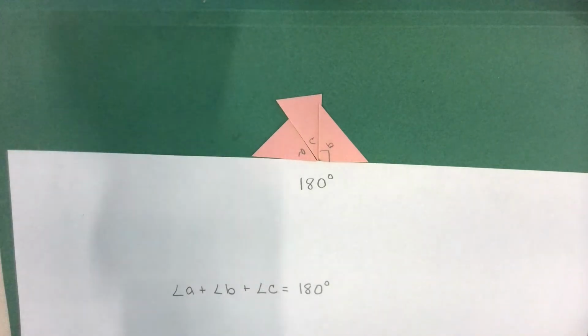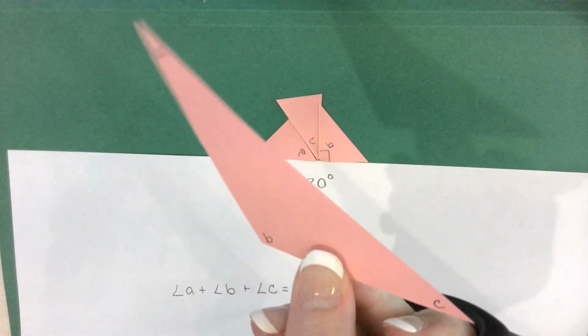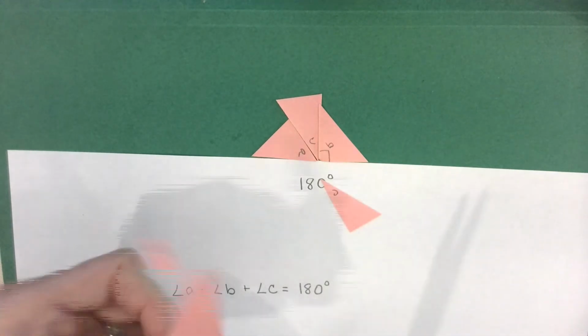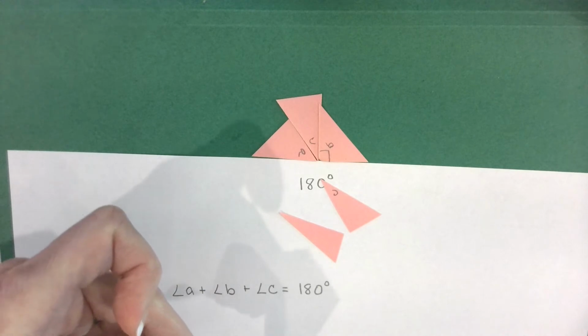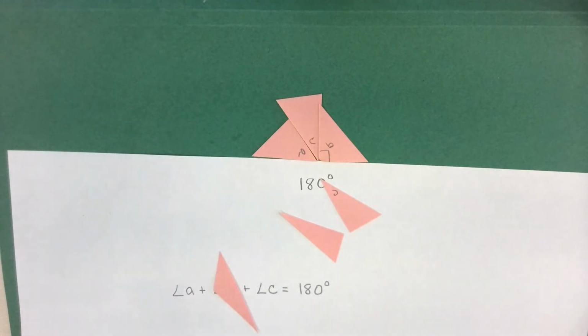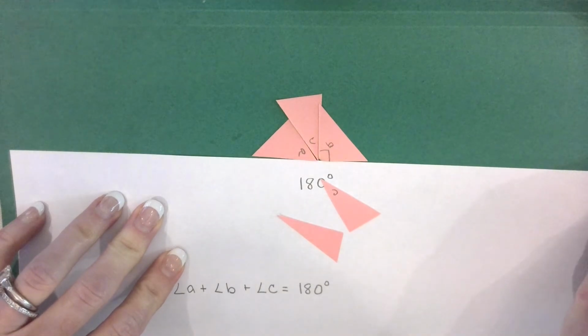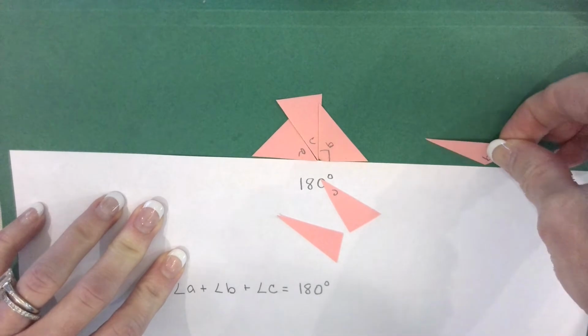Let's see if we can show the same thing with the obtuse triangle. So here I've got my obtuse triangle. I'm going to do the same thing. I'm going to cut my angles off. We're going to see if we can piece them together like a puzzle along this straight line. So let's see.